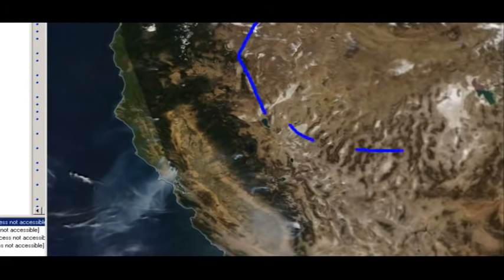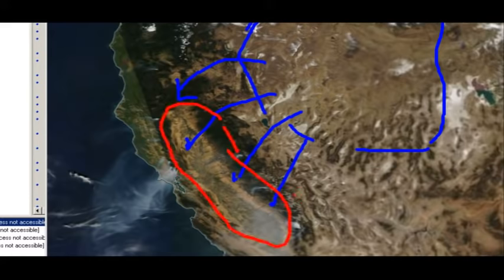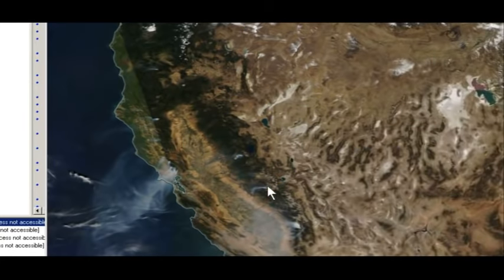Basically we've just got a cold air mass over Nevada, the Great Basin area, and it's deep enough and dense enough to cross the passes and come into the lower elevations of California. So it's basically a Santa Ana wind, but I guess it would probably be called more of a foehn wind.